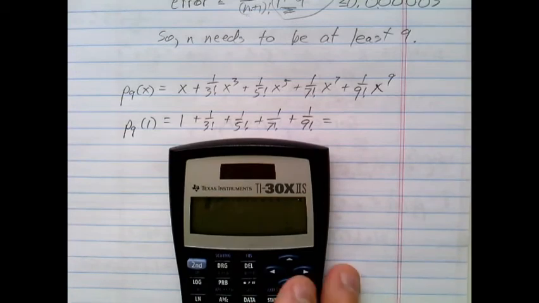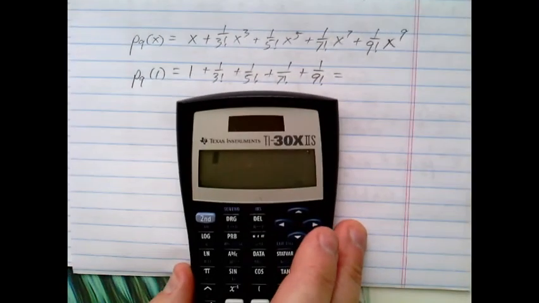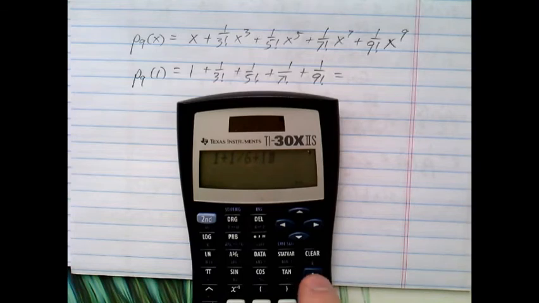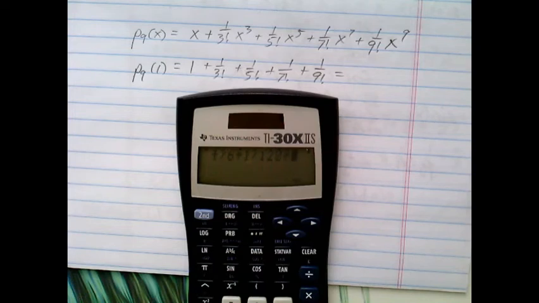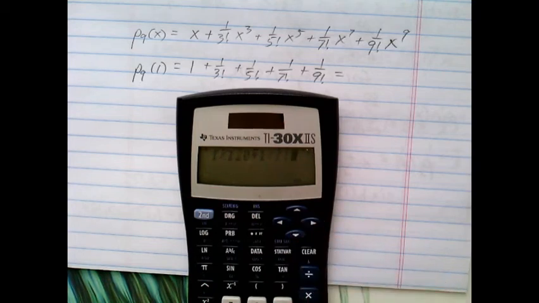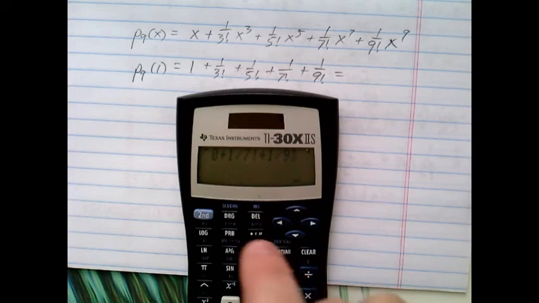So clear that out. There we go. 1 plus 1 divided by 3 factorial is 6, plus 1 divided by 5 factorial is 120, plus 1 divided by, I don't remember 7 factorial, so I'll let the calculator compute that one, plus 1 divided by 9 factorial.